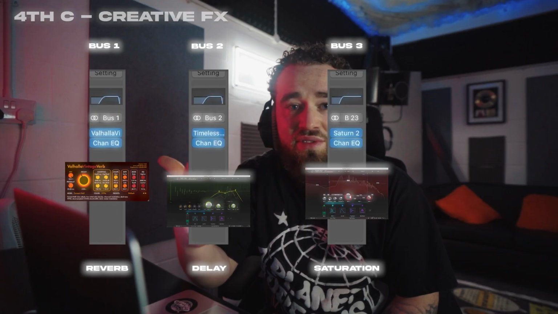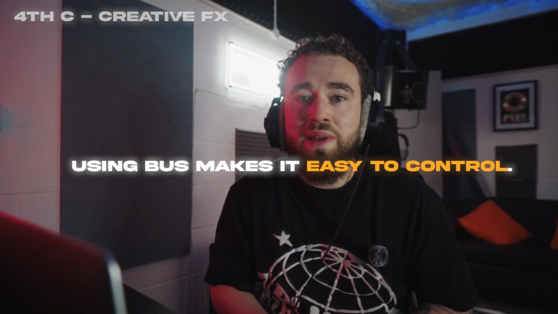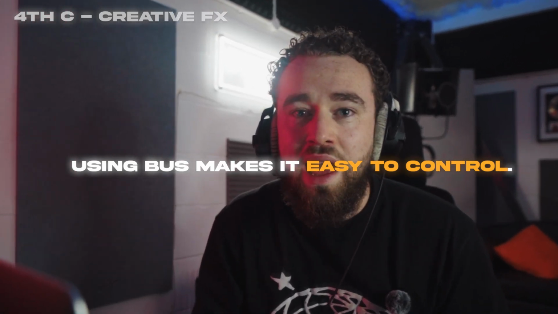I usually put each of these on a bus. Reverb, delay, saturation, and stereo width. You could put these plugins directly on your vocal chain, but having them on a bus makes them way easier to control and blend. Reverb creates space.